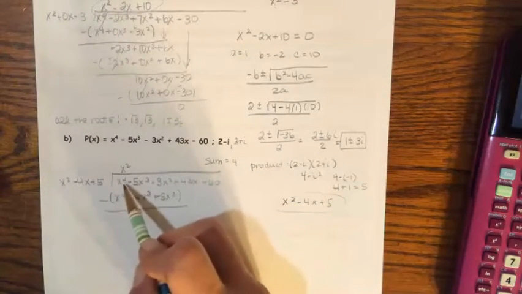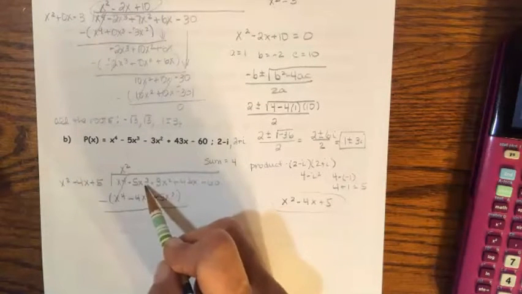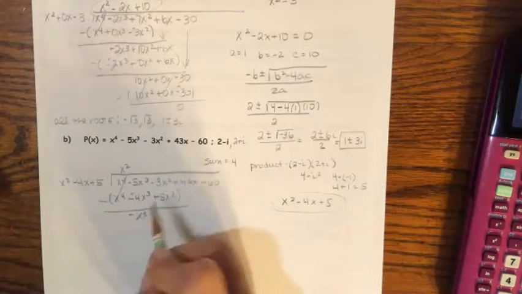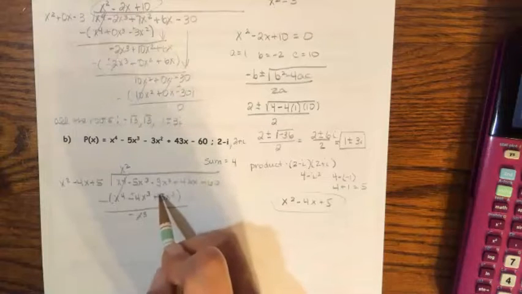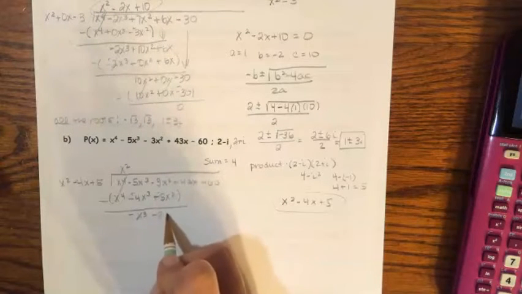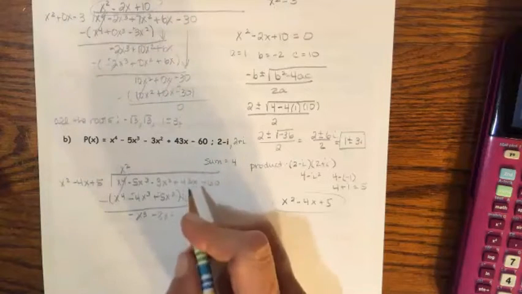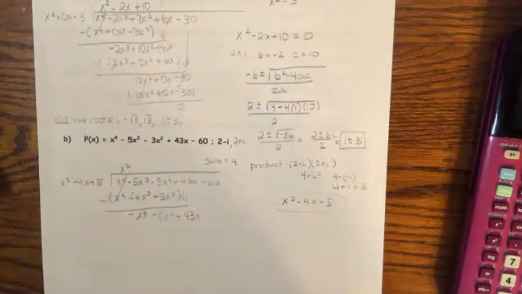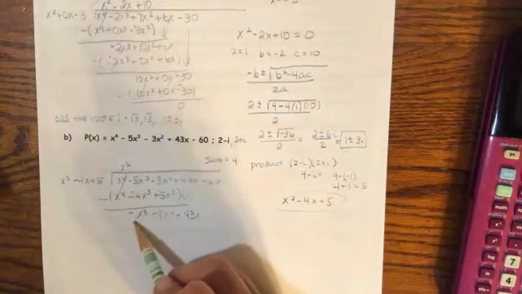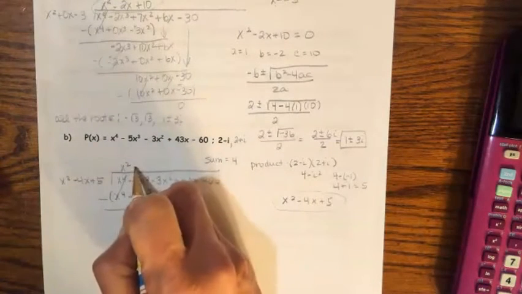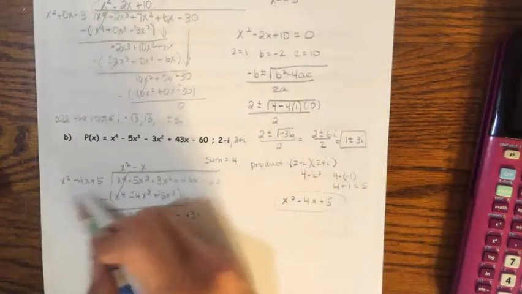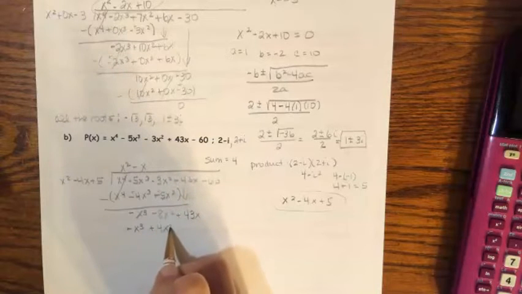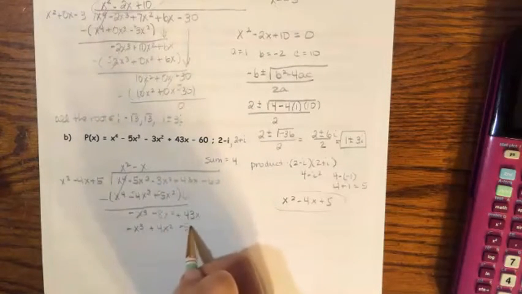X to the fourth minus x to the fourth, gone. Negative 5x to the third minus a negative, that means this is positive. That would be negative x to the third. Negative 3x squared minus this would be, so negative 8x squared. Bring down the 43x. Then I'll do negative x to the third divided by x squared is negative x. Negative x times all of this is negative x to the third plus 4x squared minus 5x.